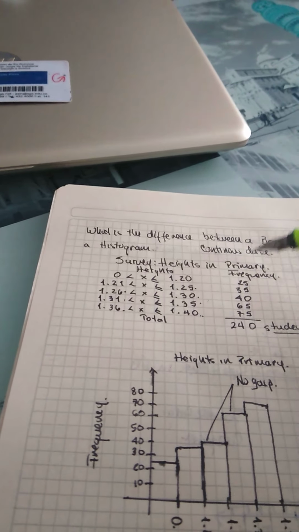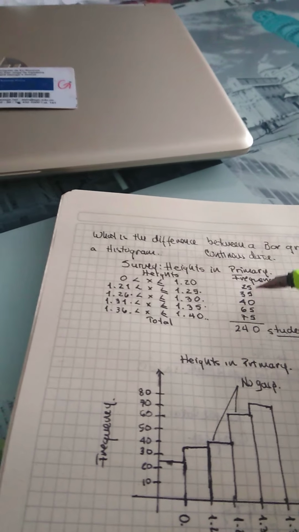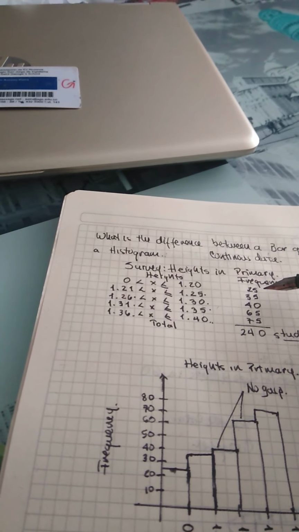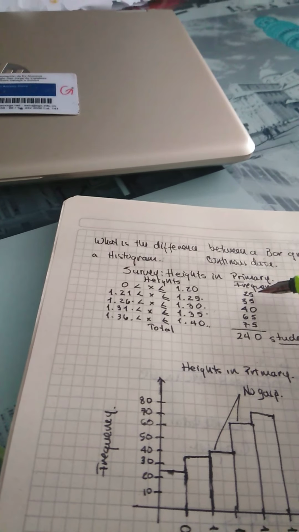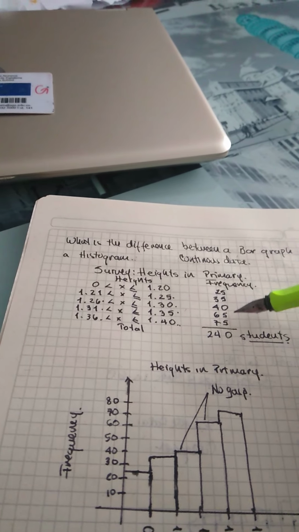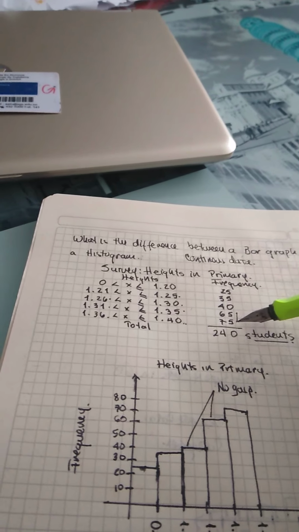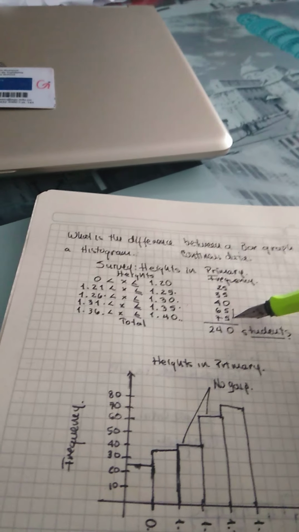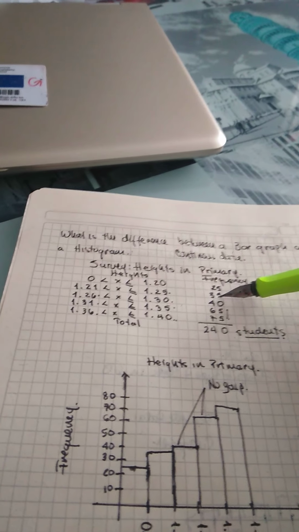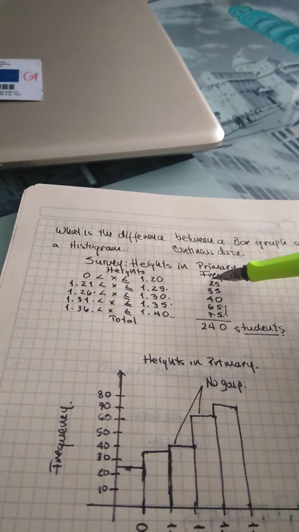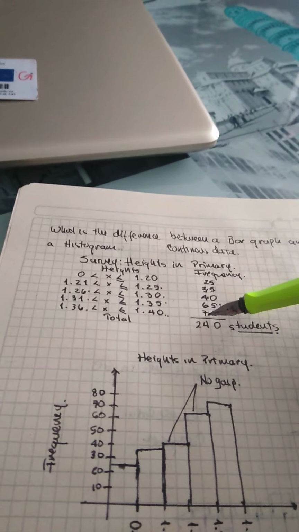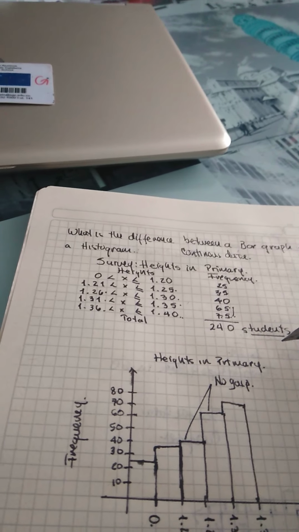the next class from 136 to 140. So we make a survey and we found that 25 students from primary belong to the first class, 35 to the second class, 40 to the next class, 65 to the next class, and for the last class, 75 students. If I add all of them, I found a total of 5 plus 5, 10, 15, 20. I carry 2, 4, 7, 11, 17, plus 7, 24 students in total.